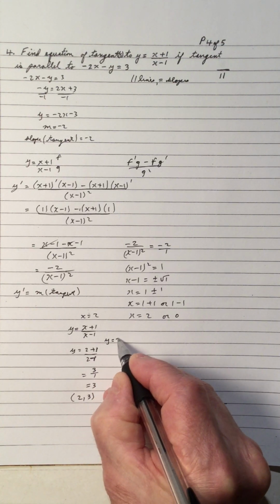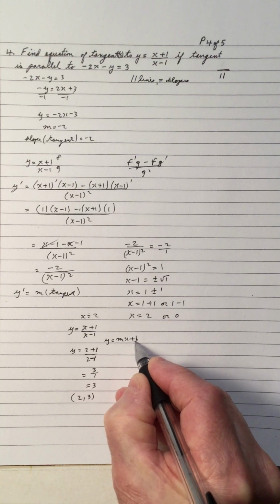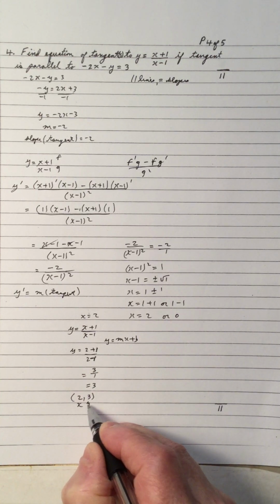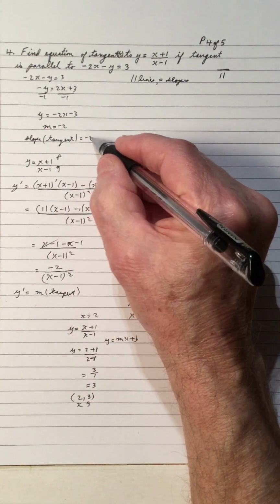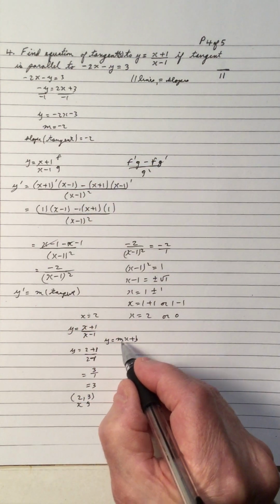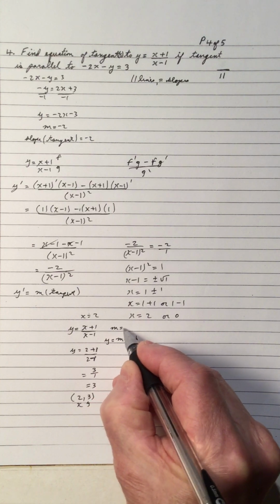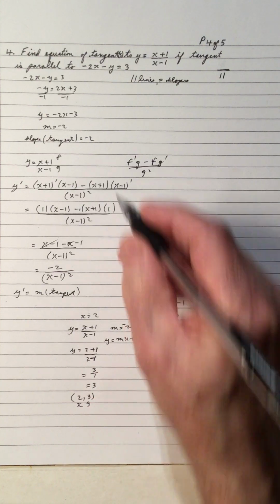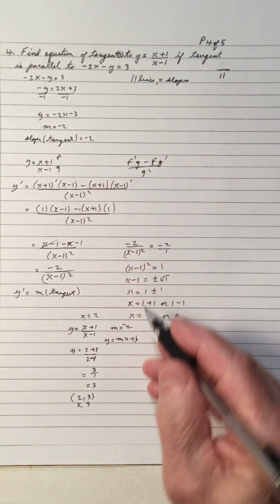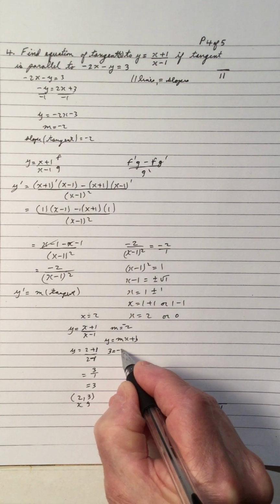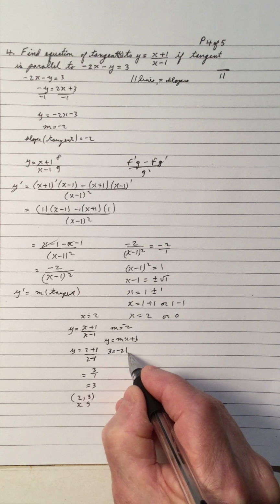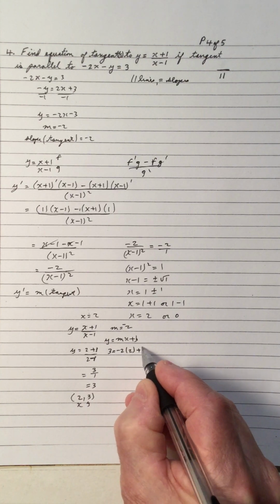So y equals mx plus b. So this is x and that's y. And the slope, we found out the slope to be negative 2. So if the slope is negative 2, which we found here, and y is 3, so 3 equals negative 2 times x, and x is 2, plus b.